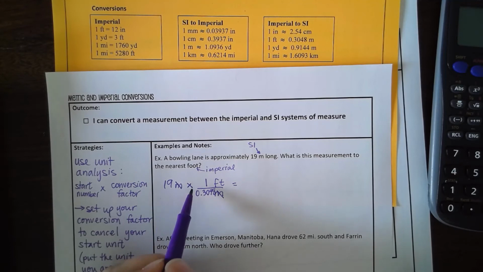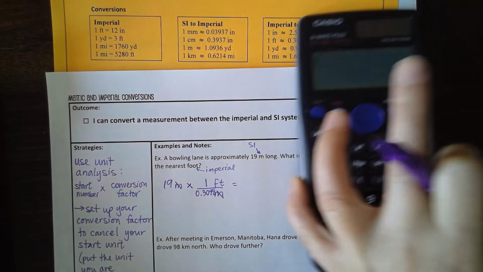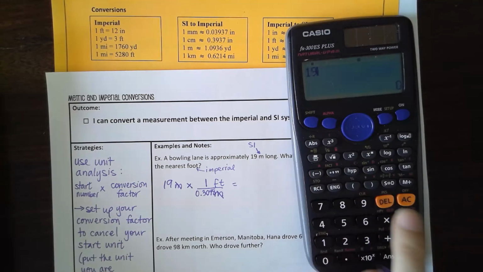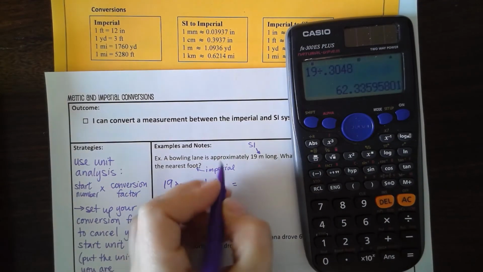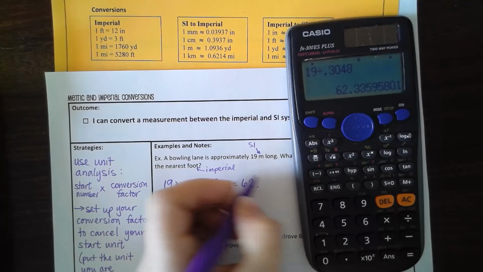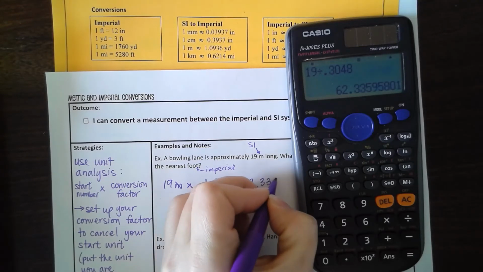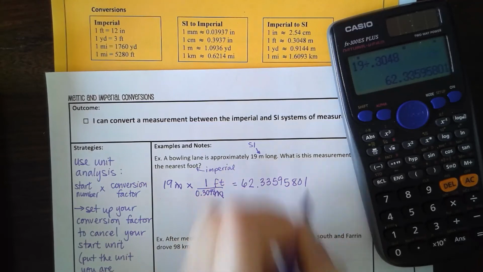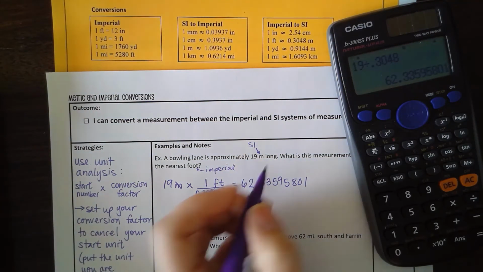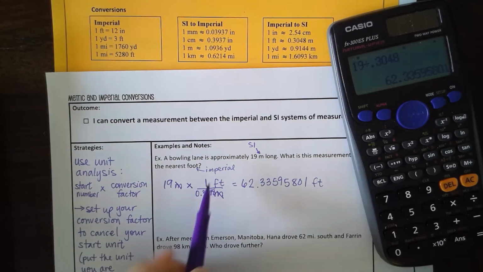So we would do 19 times 1. We don't have to do 19 times 1. We can just do 19 divided by 0.3048. So we can see that this is division. So 19 divided by 0.3048 gives us 62.33595801 feet. Okay, because that's what's left.